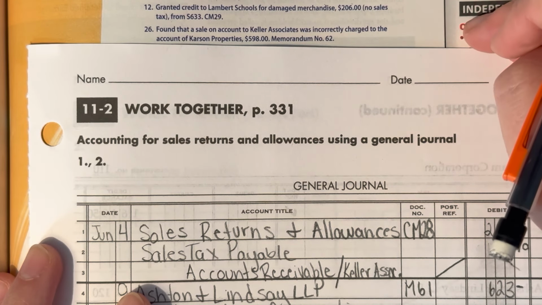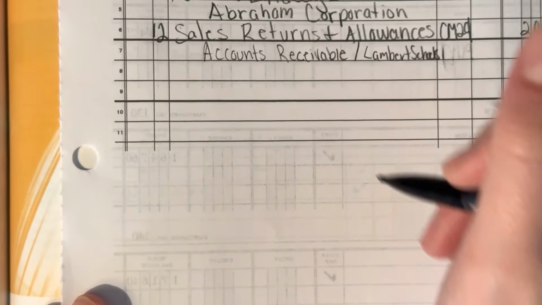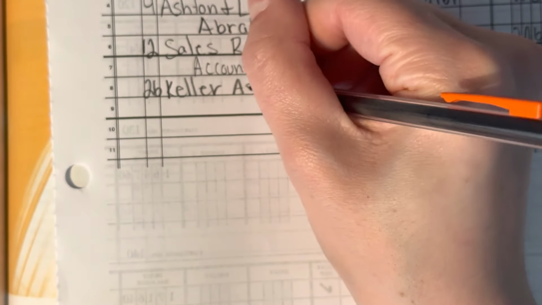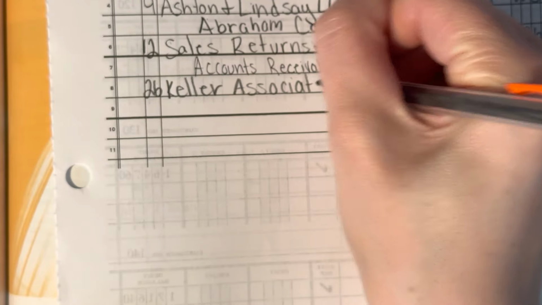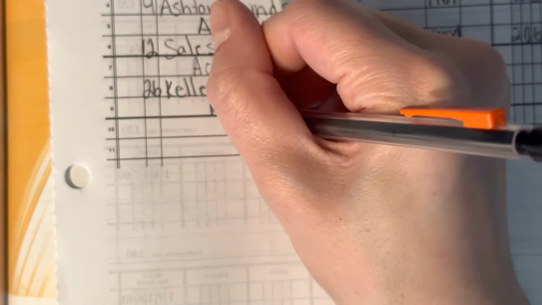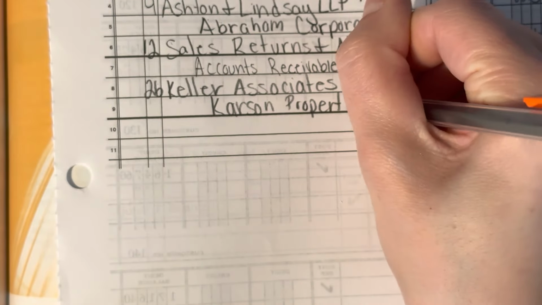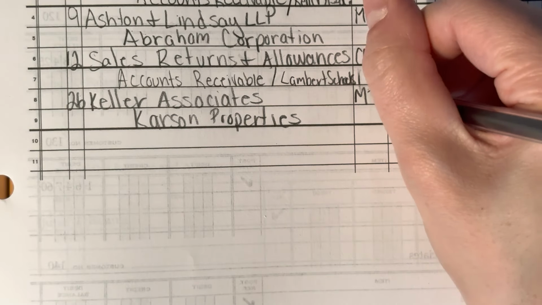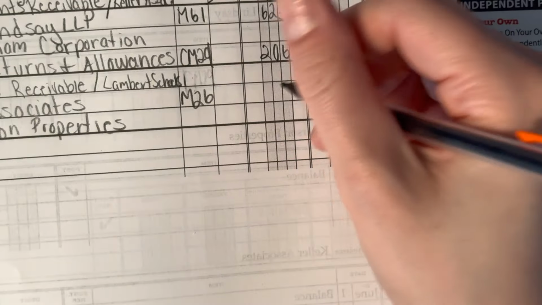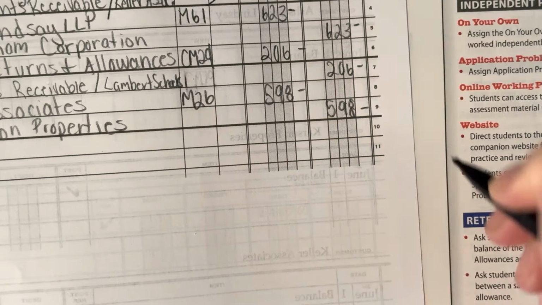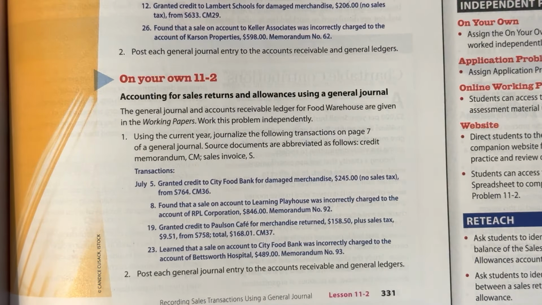Finally, the last transaction says we found that a sale on account to Keller Associates was incorrectly charged to the account of Carson Properties. It's $598. So we write the date, they gave us the date, the 26th. We want to get it into Keller Associates' account and out of Carson Properties. M26, $598. All right, our journal is complete.